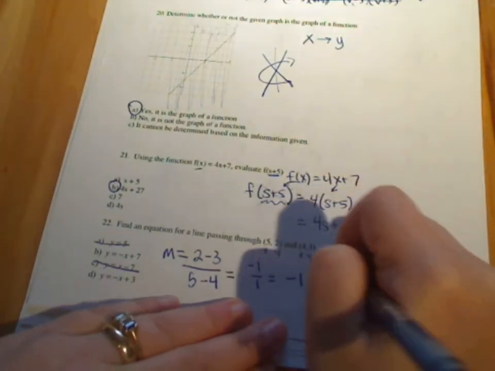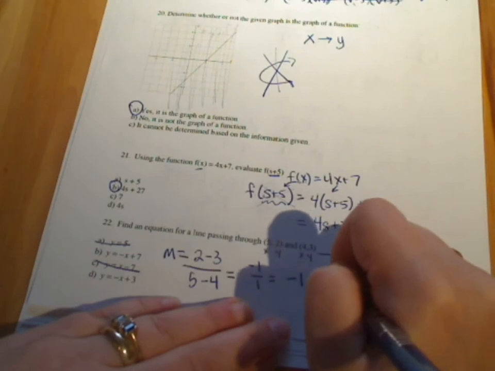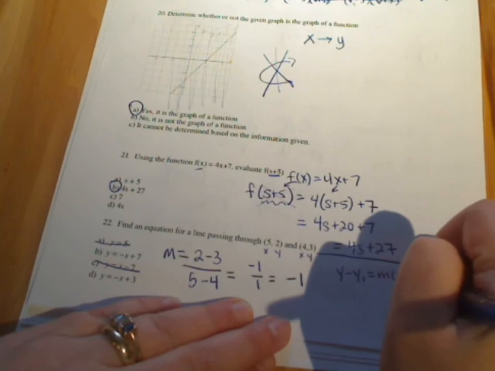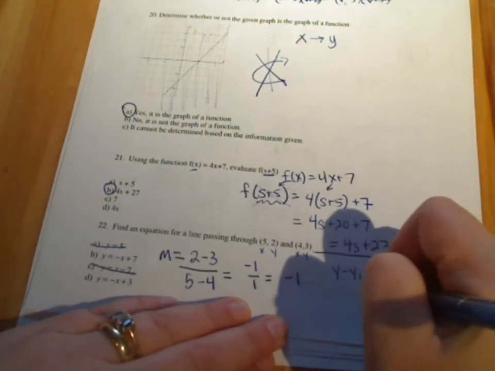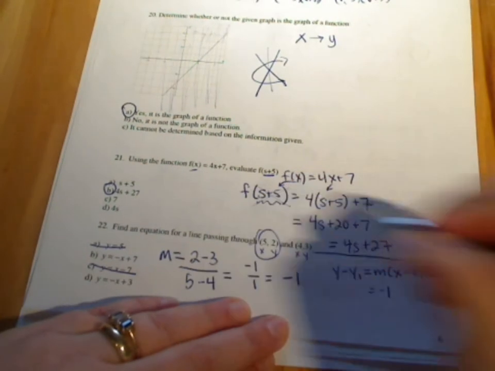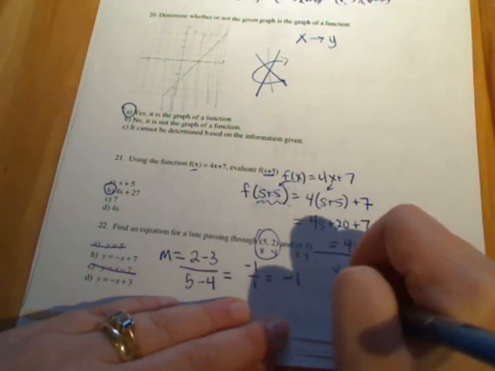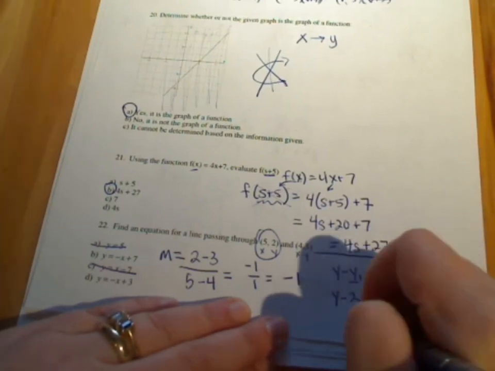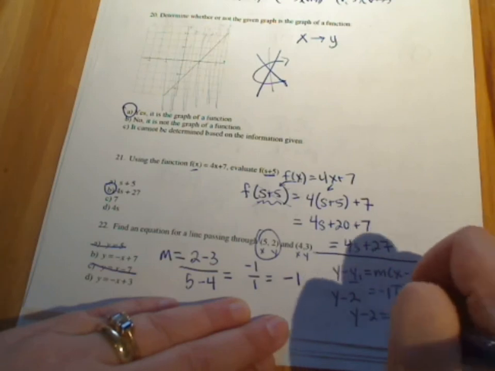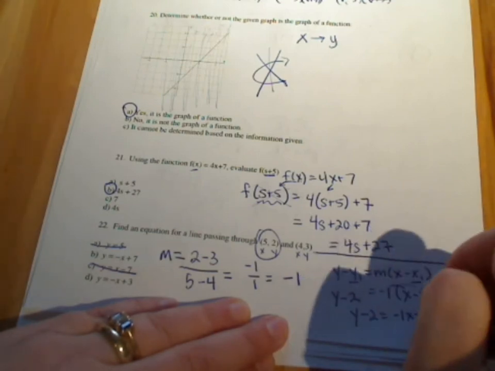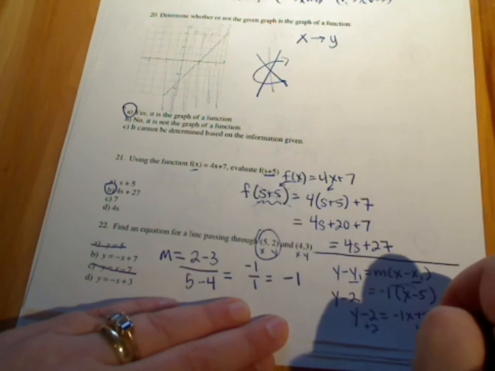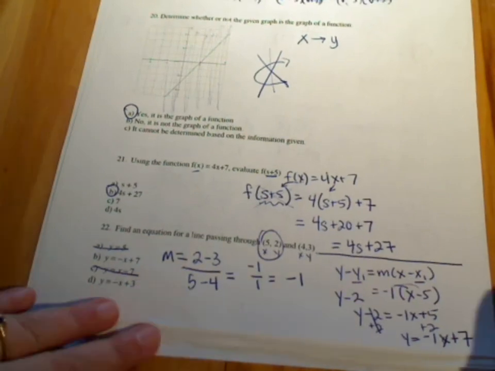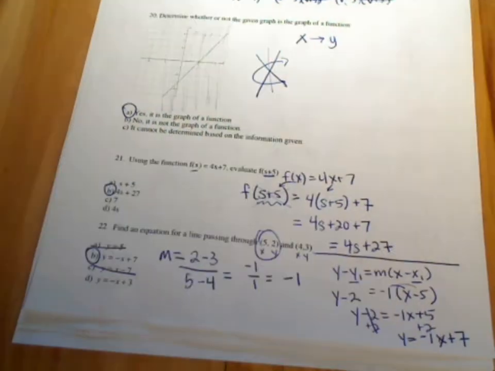Alright, so if you take your information and you plug it into this form, I have my slope to plug in. I'm going to pick an x and a y to plug in. Y minus 2 equals negative 1 times x minus 5. Y minus 2 equals, distribute, negative 1x plus 5 because a negative times a negative. Add 2 to both sides. Y equals negative 1x plus 7. So ultimately that gives us letter B.